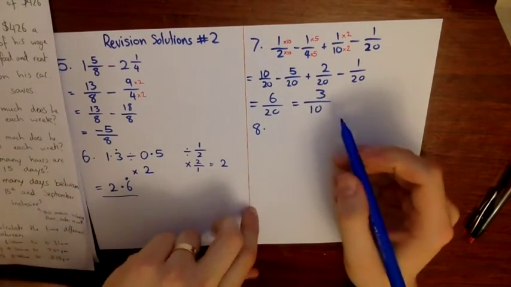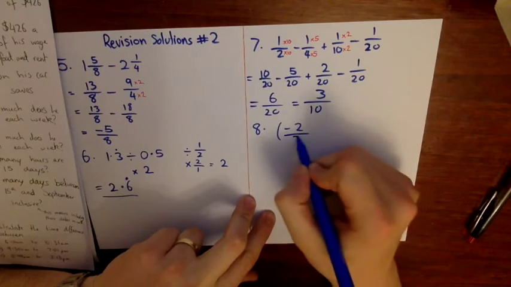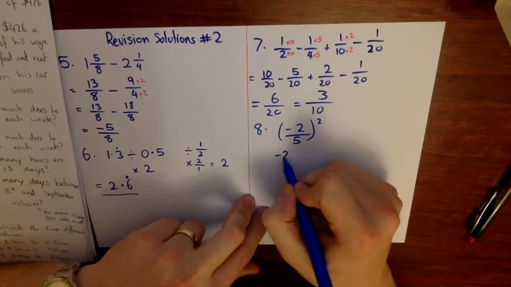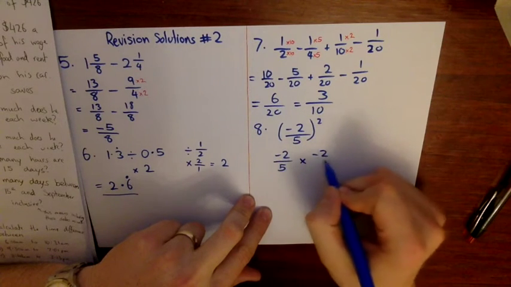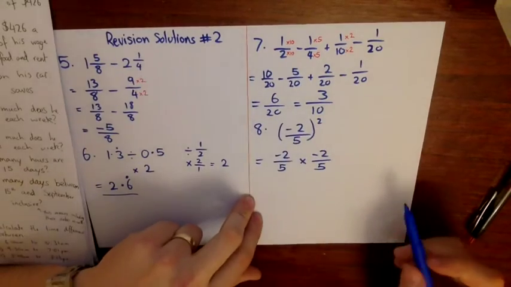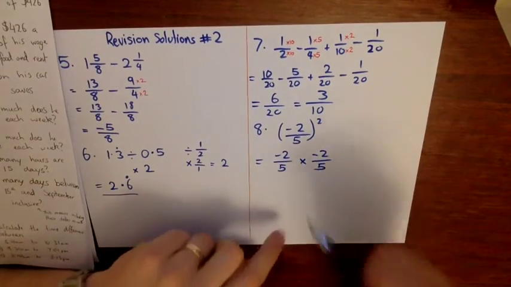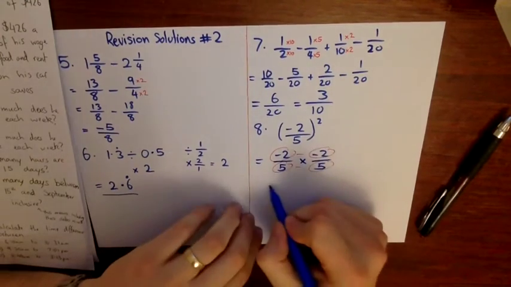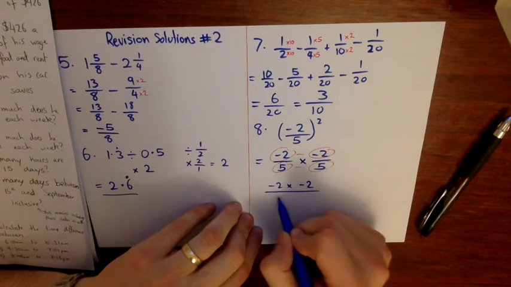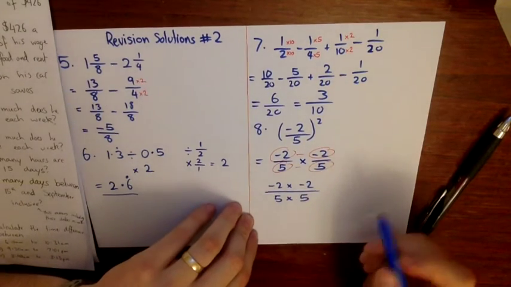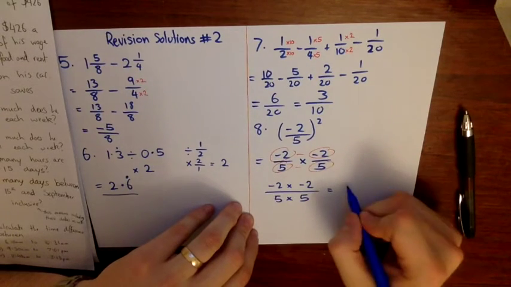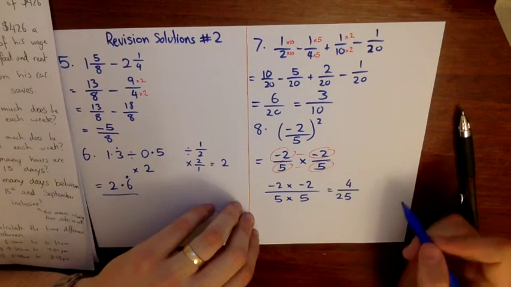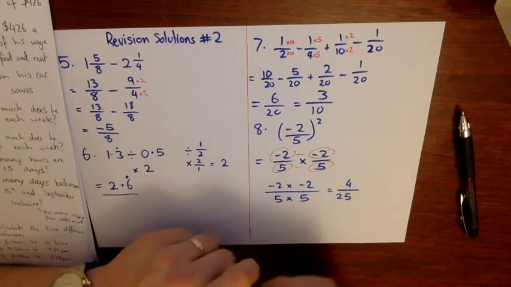Okay, question 8. Question 8 is negative 2 on 5 squared. Now, squared means multiplied by itself. So negative 2 over 5 times negative 2 over 5 is what this question is actually asking us to do. Again, with our fractions, we do top times the top and bottom times the bottom. Minus 2 times minus 2 over 5 times 5. Minus 2 times minus 2. Again, two negatives make a positive. We have positive 4, and 5 times 5 is 25. Now this cannot be simplified, and so our final answer is 4 over 25.